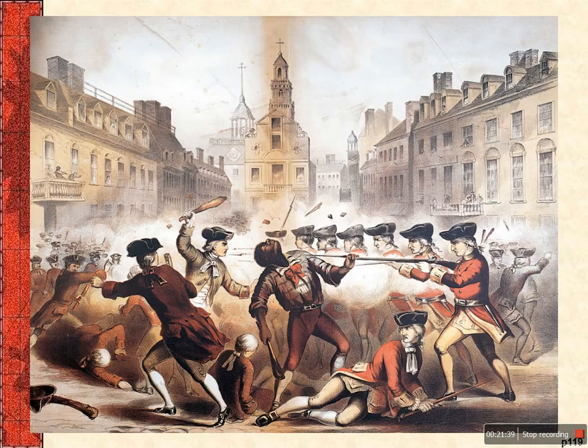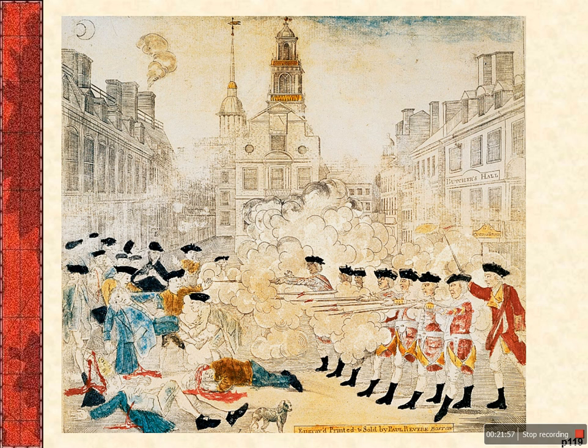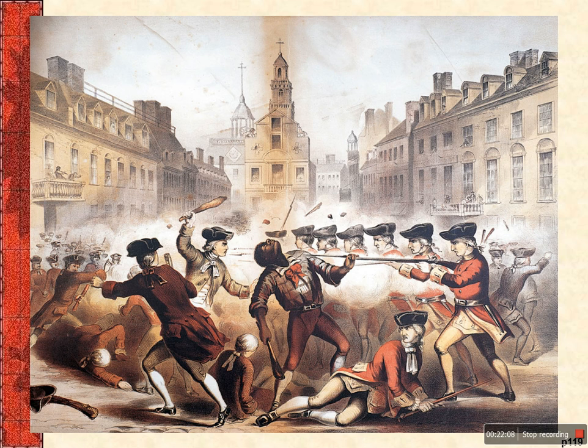Here is probably a little bit more accurate depiction where the colonists, who are rope makers, have clubs. You can see the clubs are being thrown. The British soldiers are defending themselves, and it looks much more like a scene of a riot versus the first picture. But this first picture was used and circulated throughout the colonies and in England. It was used by the Whigs in England for their propaganda campaign, and used throughout the colonies to unite and draw support.